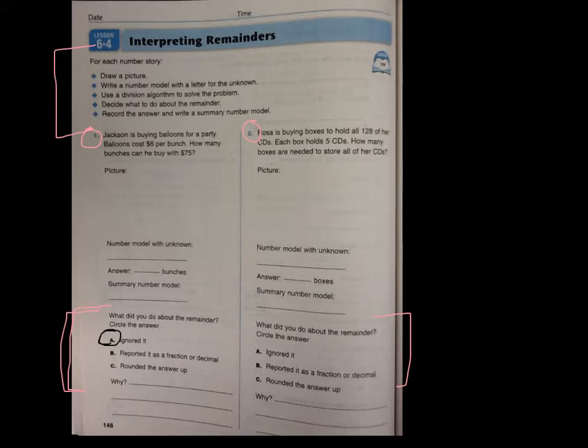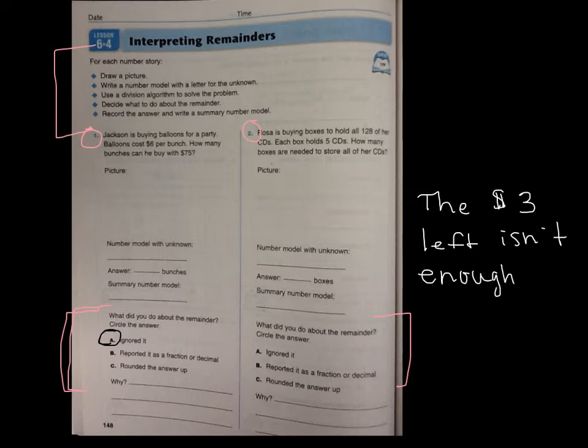And the reason why is because the $3 left isn't enough to buy another bunch. And that comes straight from the question. It's stated right here, how many bunches can he buy? So we don't want to know fractions of bunches. We can't round up a bunch of balloons and just assume we have more, so we need to ignore it.